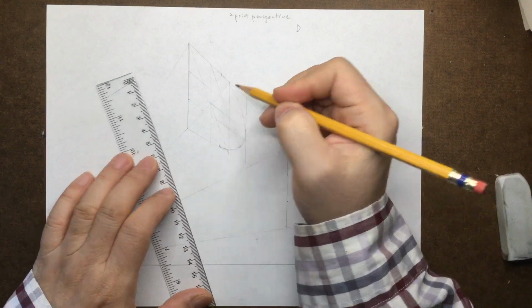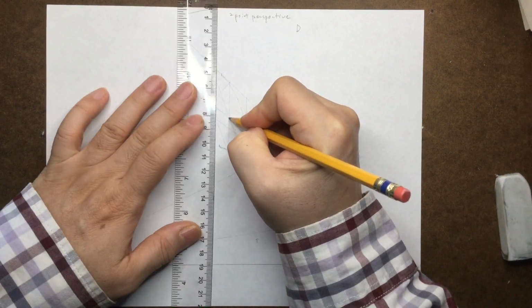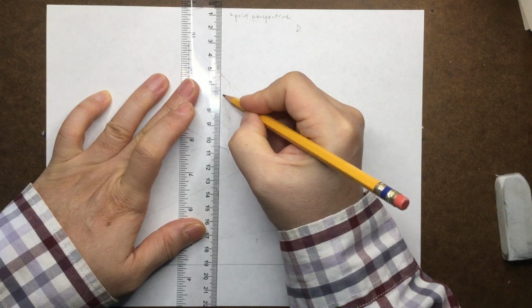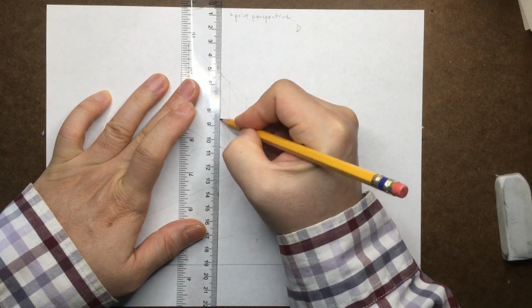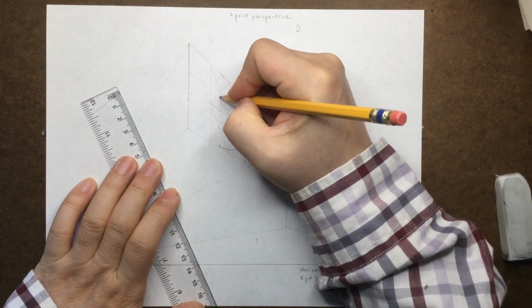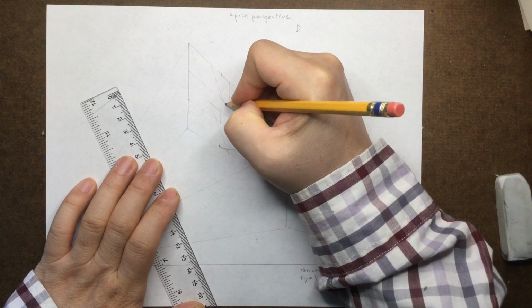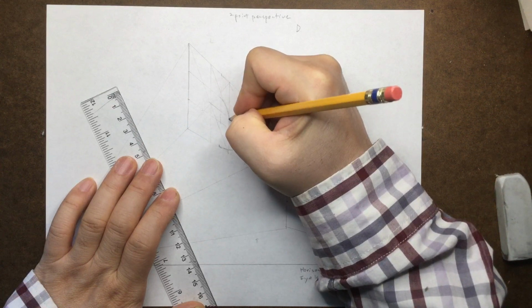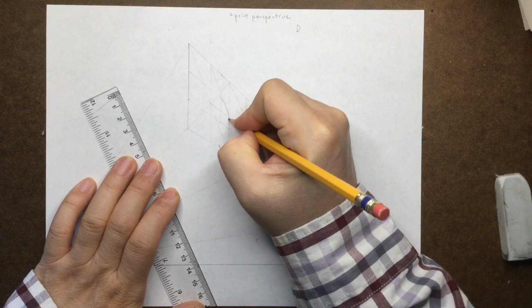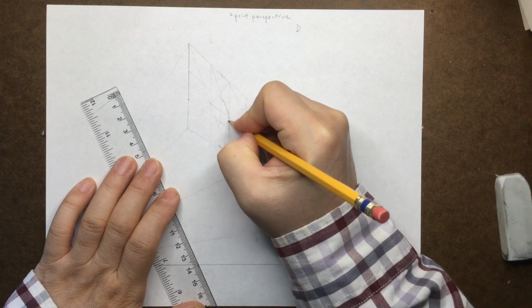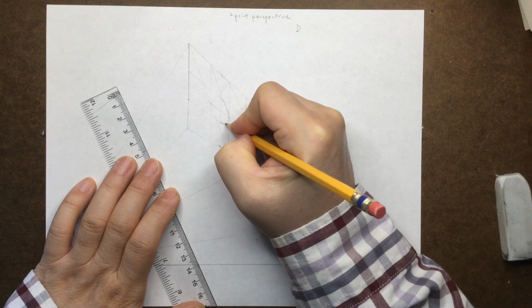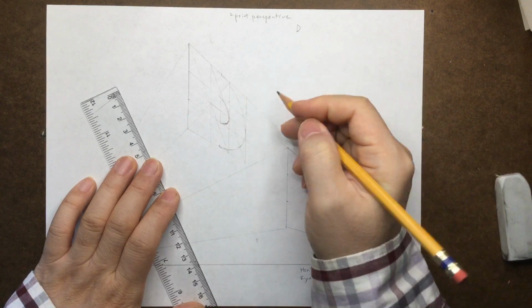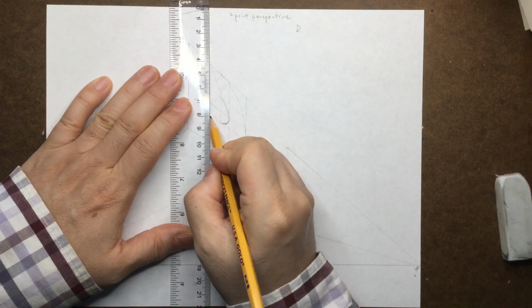Same thing in the center. There's always a middle point, so make sure that you find the middle point by using that middle. And then same thing, it's a wide circle and very squeezed and narrow at the bottom. Okay, and then we have a D.